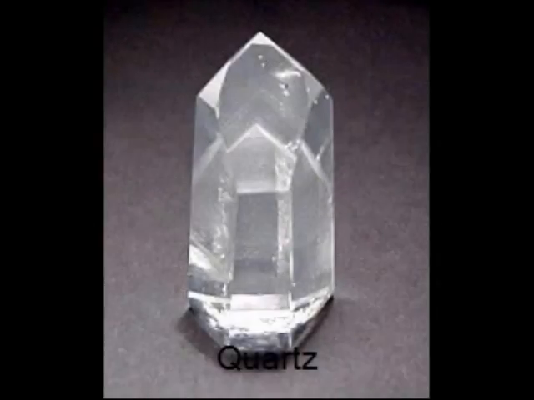Hi, today I will be speaking about the scientific study of minerals, also known as mineralogy. I will quickly be going over a few samples of minerals and how to tell them apart, also why mineral identification is so important.